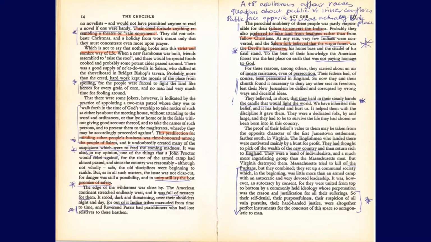The parochial snobbery, I love that word parochial, great word to describe the town of Salem, of these people was partly responsible for the failure to convert the Indians, and probably they also preferred to take land from heathens rather than from fellow Christians. At any rate, very few Indians were converted, and the Salem folk believed that the virgin forest was the devil's last preserve, his home base and the citadel of his final stand.